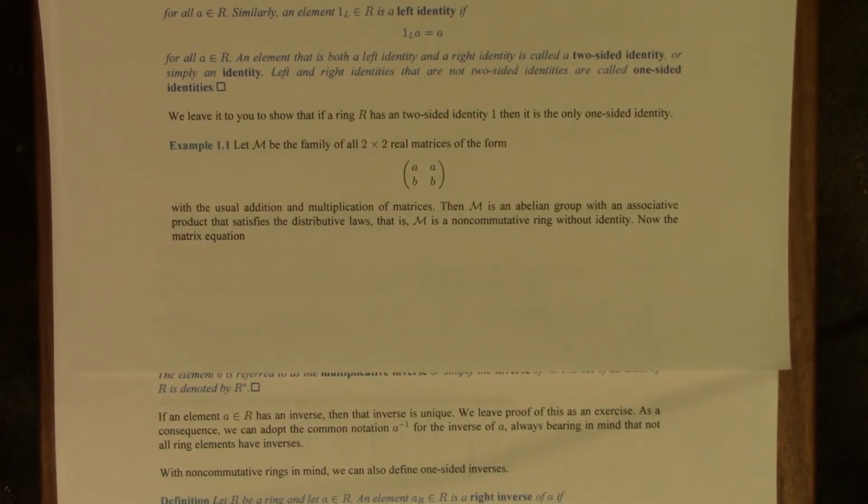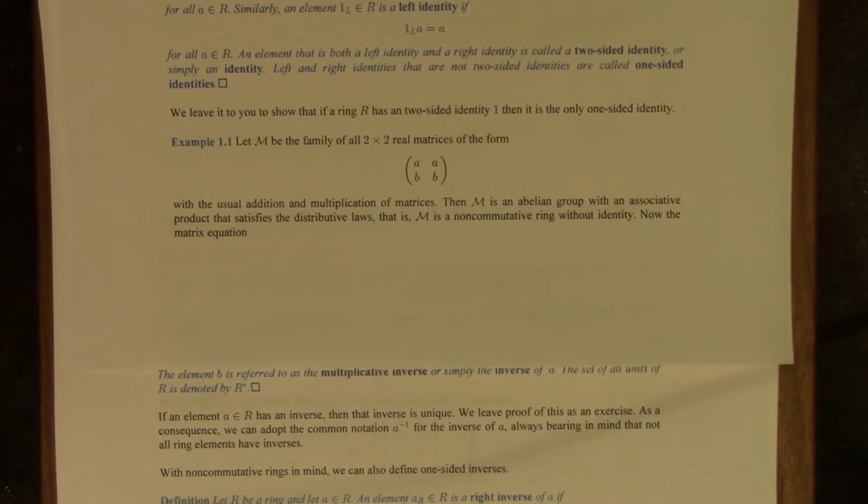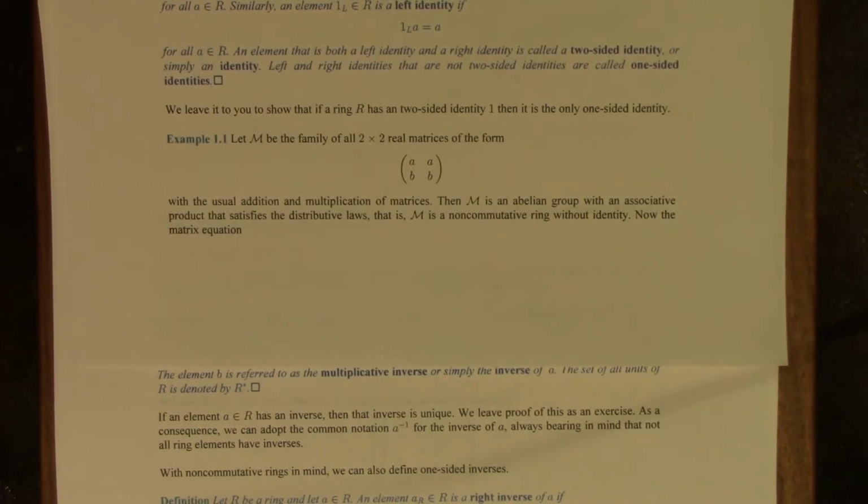This is an abelian group with an associative product that satisfies the distributive laws. So it is in fact a non-commutative ring without identity. And I'll leave that for you to show.